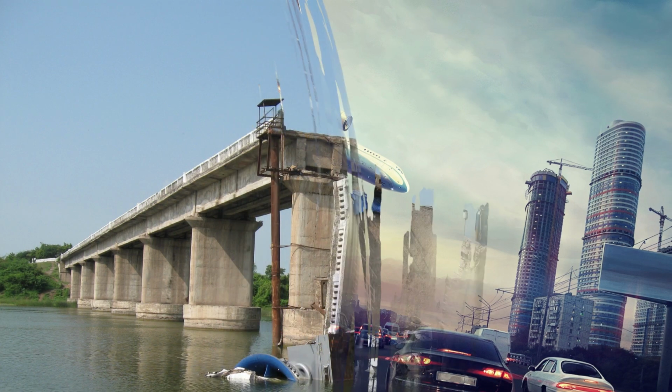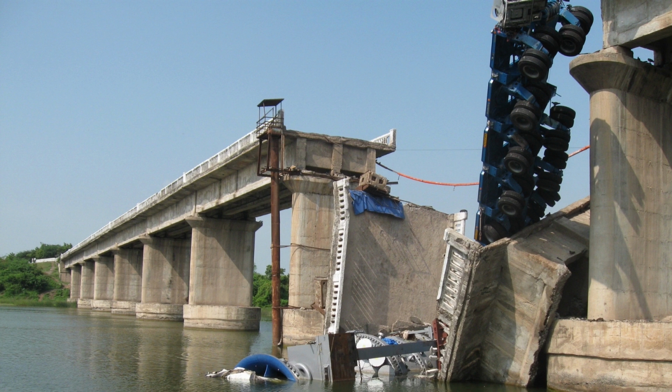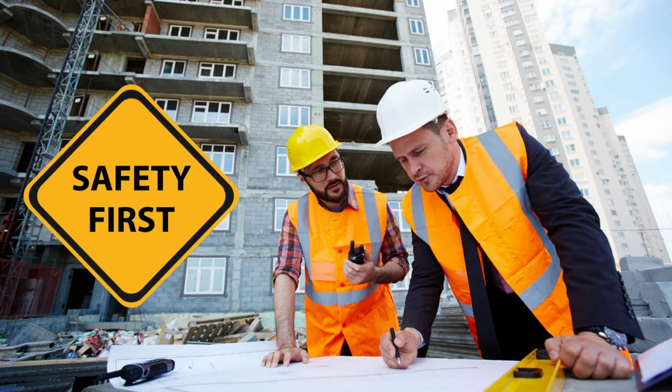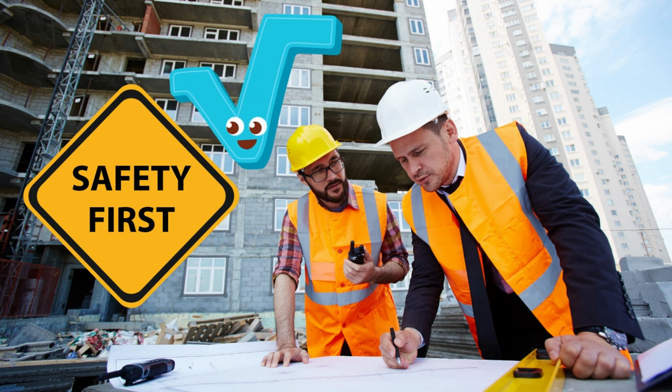Think about engineering and construction. Surds are used to ensure exact measurements when designing bridges, skyscrapers, and other structures, because accuracy means safety and stability. So next time you see a surd, remember it's not just abstract maths. It's a powerful tool used in science, engineering, and everyday life.